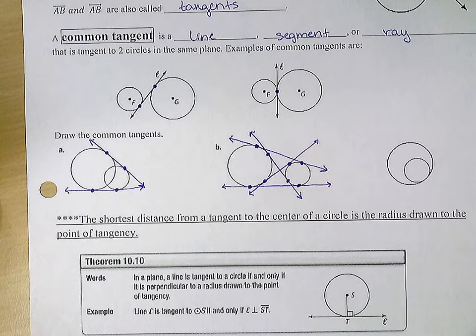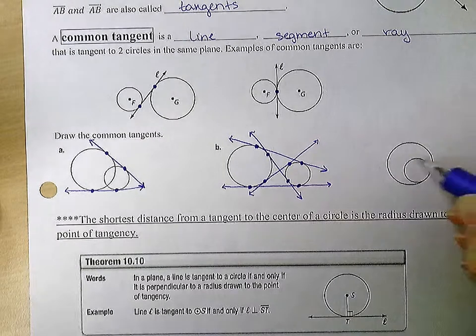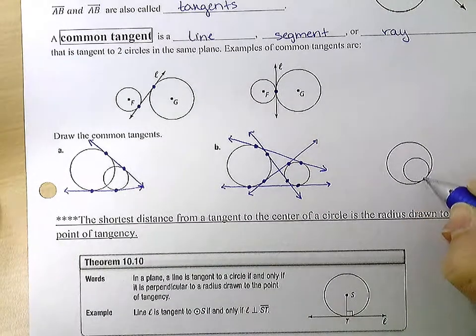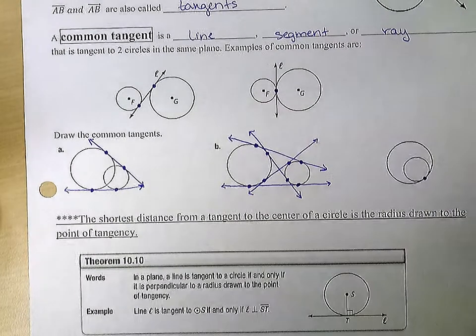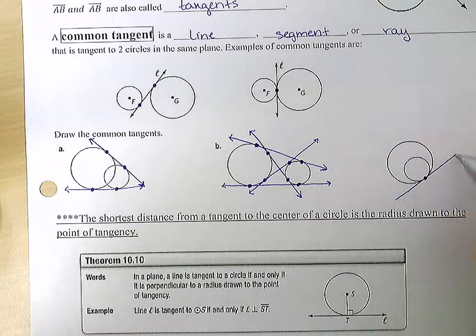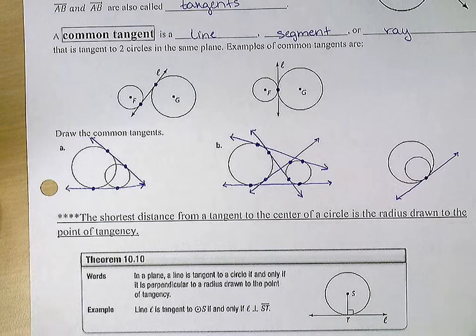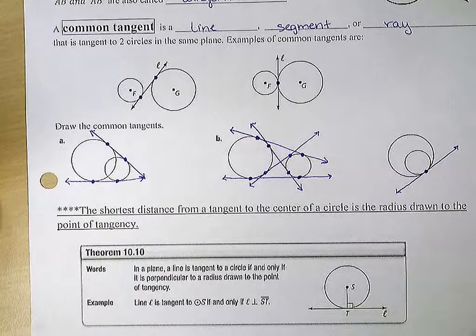Okay, last example on the right, there's only one common tangent. Since you have a smaller circle within a larger, that smaller one intersects at this point here, so that is where your common tangent is going to be for both circles. Okay, so again, common tangent is tangent to two circles within the same plane. Questions so far on what a tangent is or what a common tangent is?